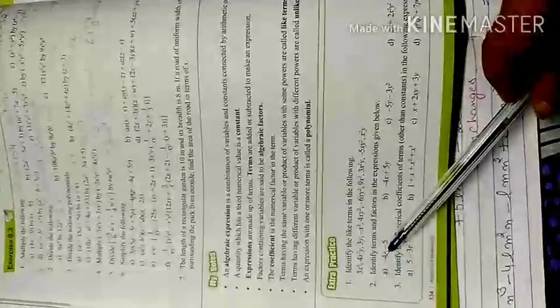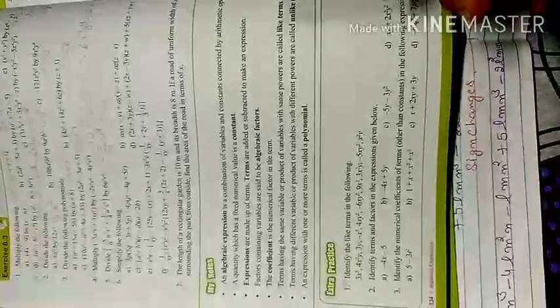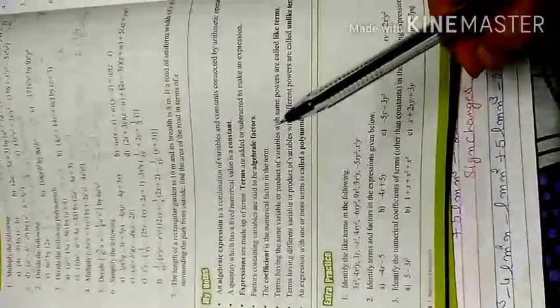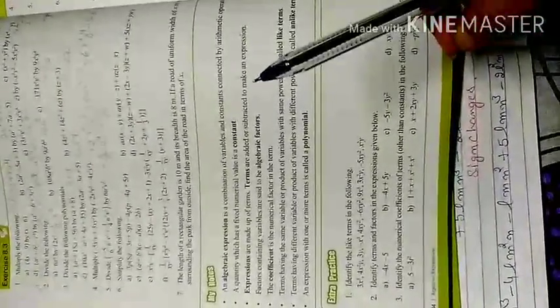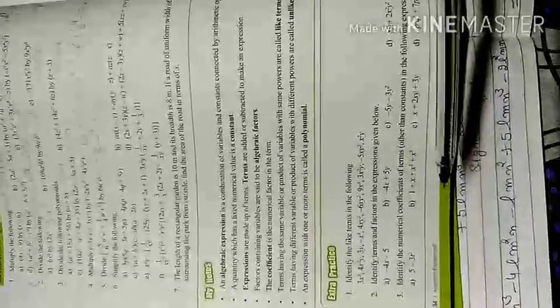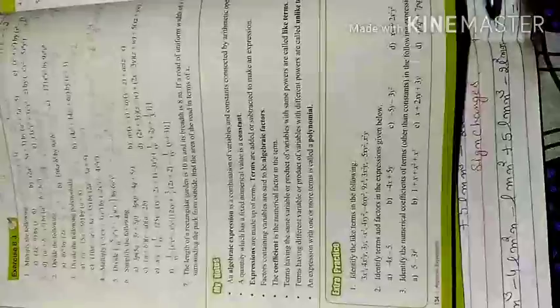In the first question, first you have to count the number of terms. So there are 2 terms, minus 4x and minus 5, and you have to separate them for the factors. The factors will be minus 4 comma x comma 5. You have to write each term with the comma sign in the form of factors. Next, part b is again 2 terms, minus 4x plus 5y, and your factors will be minus 4 comma x comma 5 comma y. Similarly, you have to do these two also.